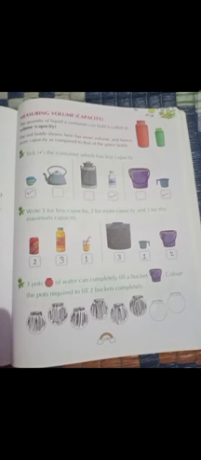Color the pots required to fill 2 buckets completely. If we have 2 buckets, how many pots of water will be required? One bucket, 3 pots of water; 2 buckets, 6 pots of water. I have colored 6 pots of water here. You can do it like this: one bucket, 3 pots; two buckets, 6 pots; 3 buckets, 9 pots; 4 buckets, 12 pots.